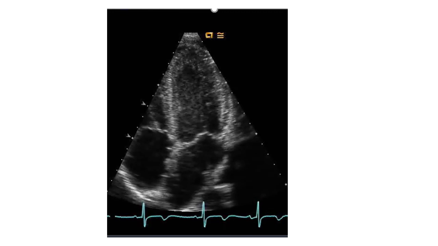Now we will go through the apical windows, and in the apical window we can get multiple views also. The first of them is the apical 4-chamber view. This is the probe lying at the apex, and what's anterior and closer to the probe appears above on the screen, and what's posterior and away from the probe appears below on the screen.